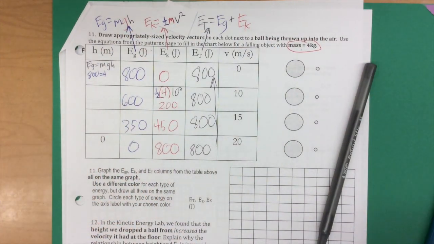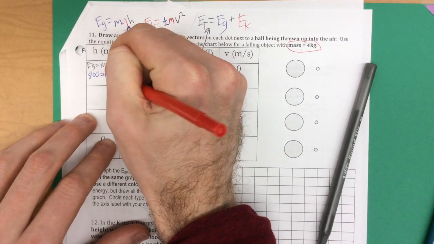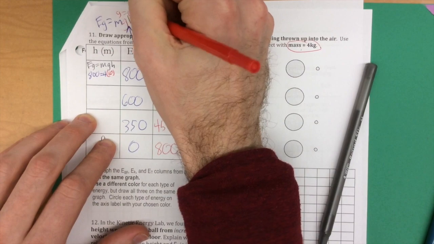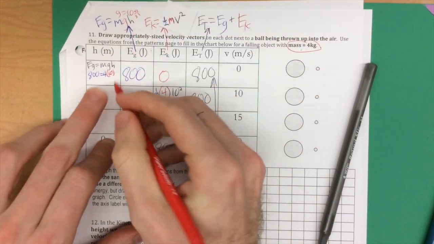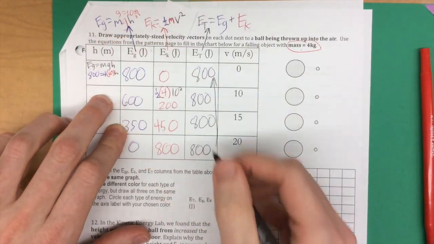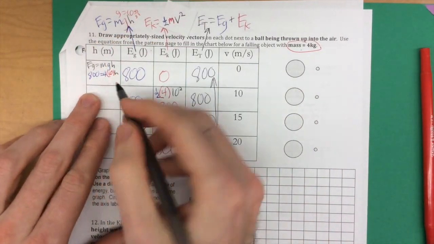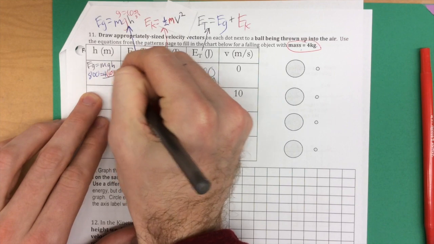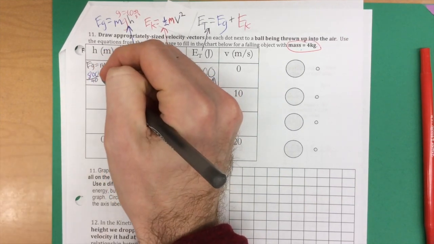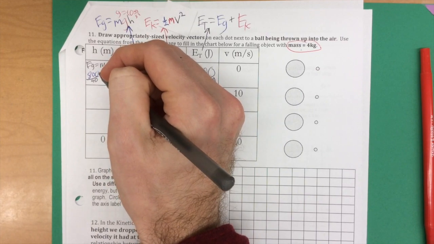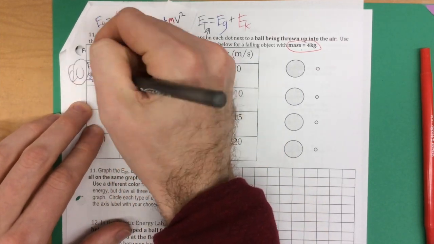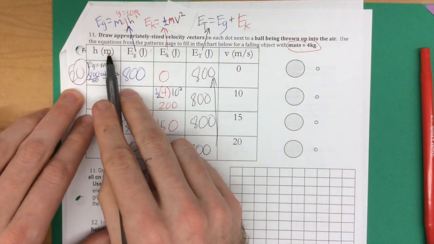G is always 10, and that will be on the test as well. G equals 10 meters per second squared. And then my H is what I'm looking for. So then, algebra, we divide both sides by 40, because 4 times 10 is 40. And so, of course, the answer is 20. I wanted to make sure I got it right. So 20 is the answer here, is my height.